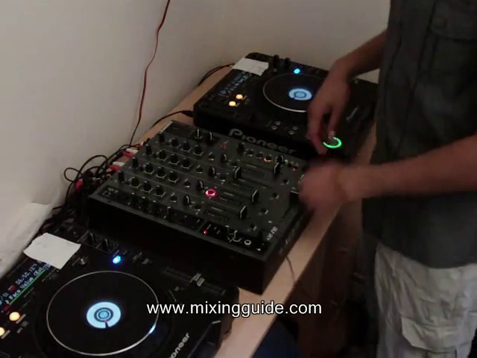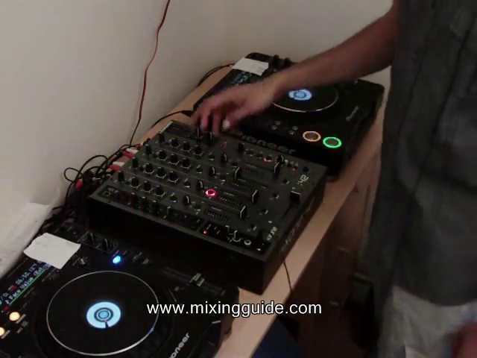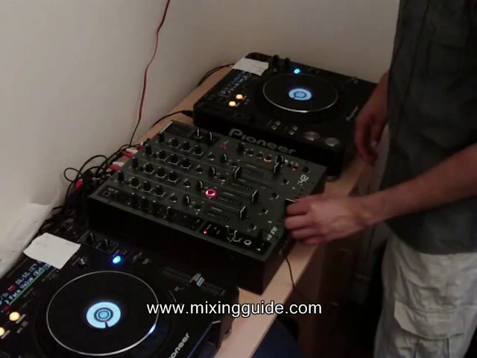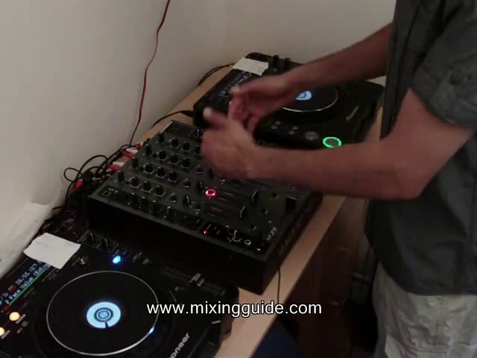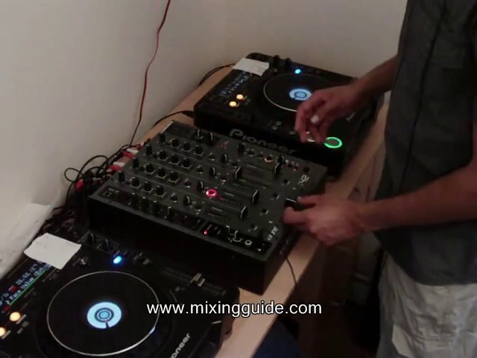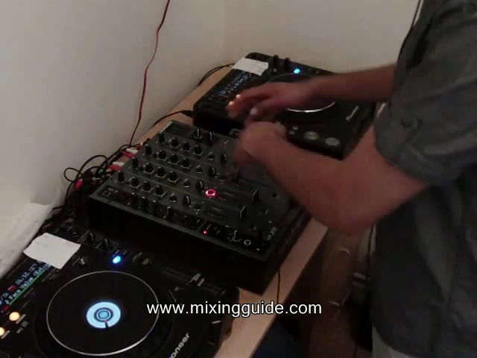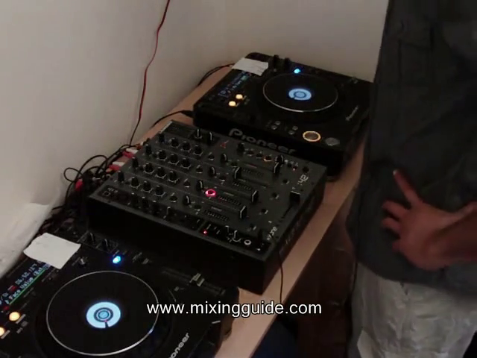Now some of you might use the crossfader. I don't use that. I just use channel faders. Because the thing with the crossfader is, I think I mentioned it last time, that you can't have both channels at maximum volume with a crossfader, even in the middle, whereas you can with channel faders. Okay, so let's just get cracking.